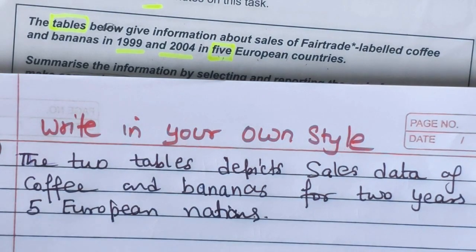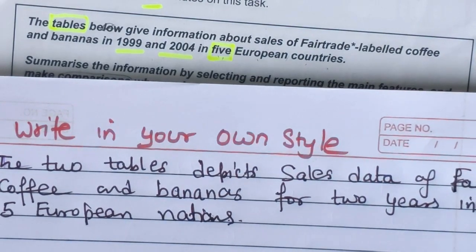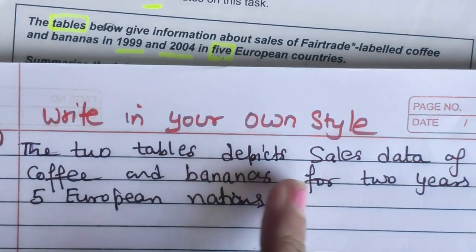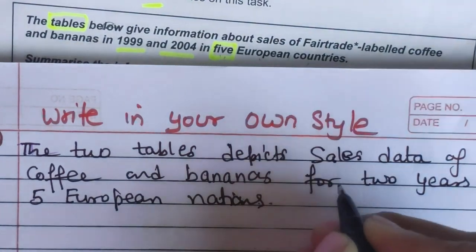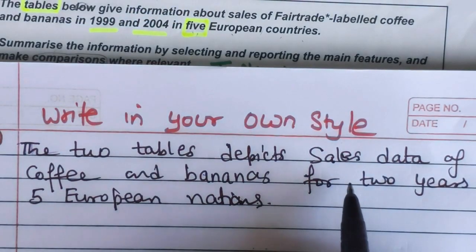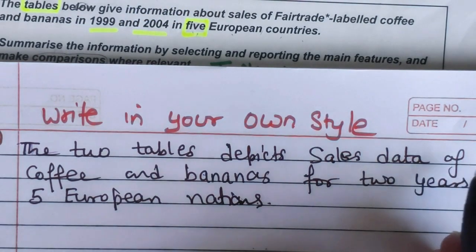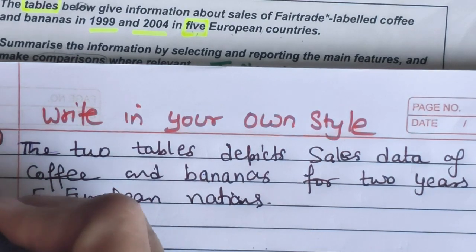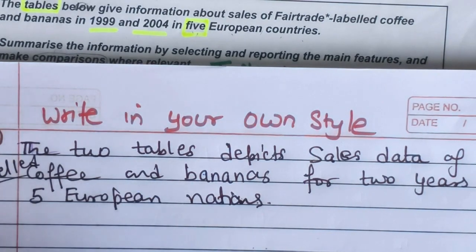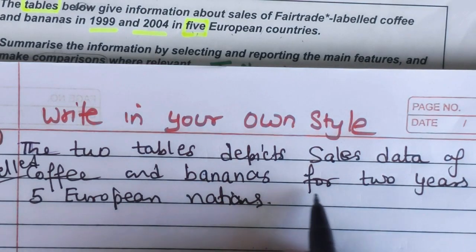Okay, so just check whether we have included everything or not. The two tables depict sales data of Fairtrade-labelled coffee and bananas for 2 years in 5 European nations.